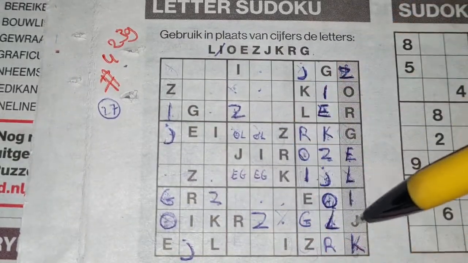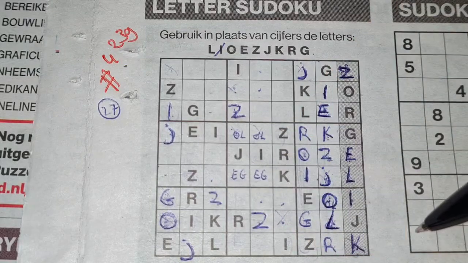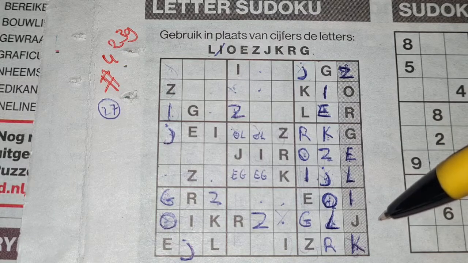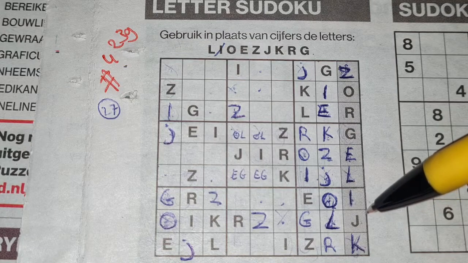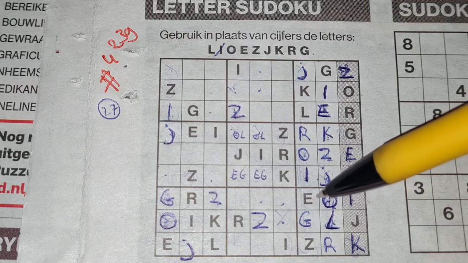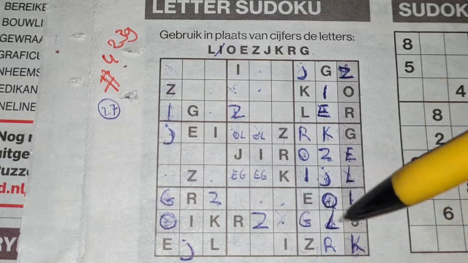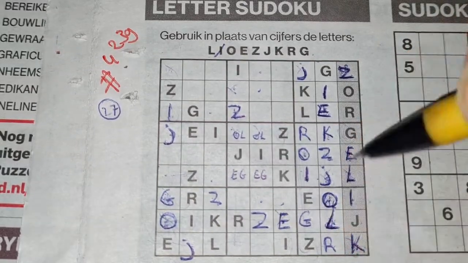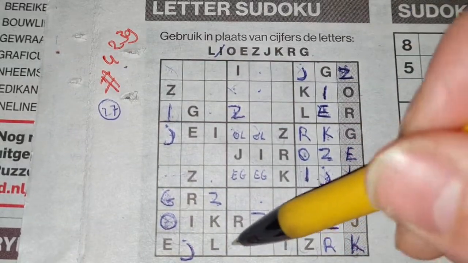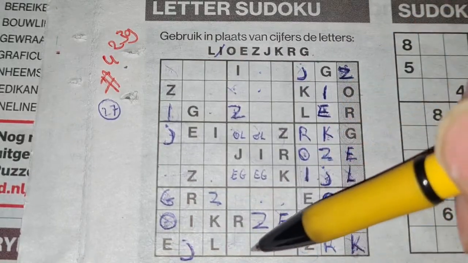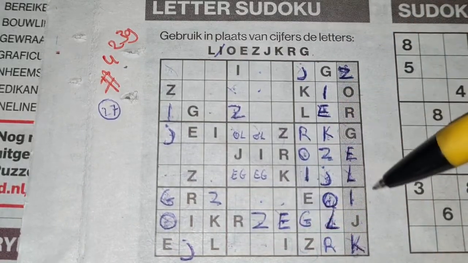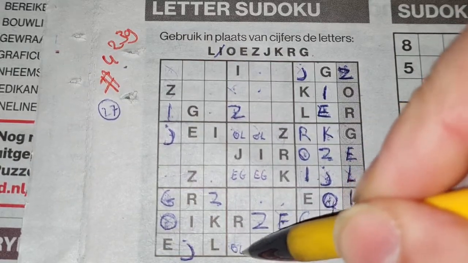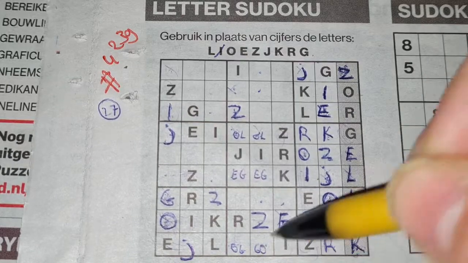1 box left in this row for the letter E. The E is missing. Alright. 2 missing letters in the last row. For the letters O is missing and the G is missing. O and the G, let me mark those. I cannot fill this yet.